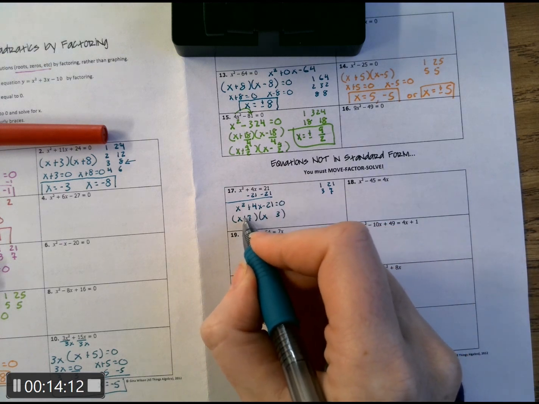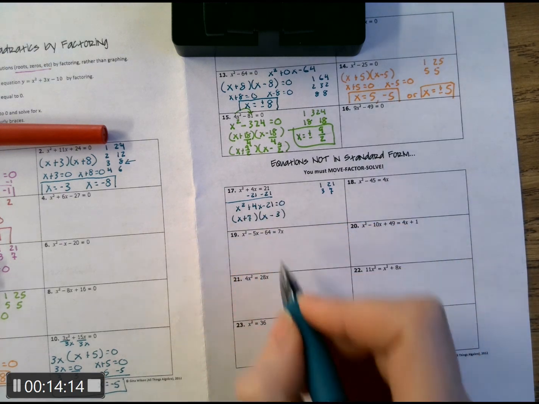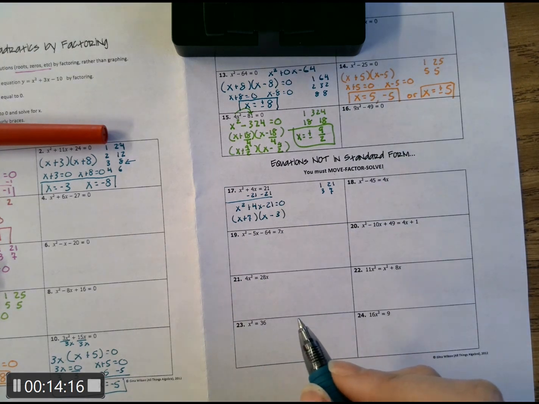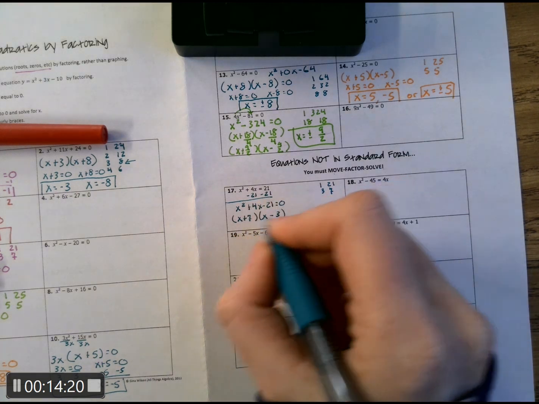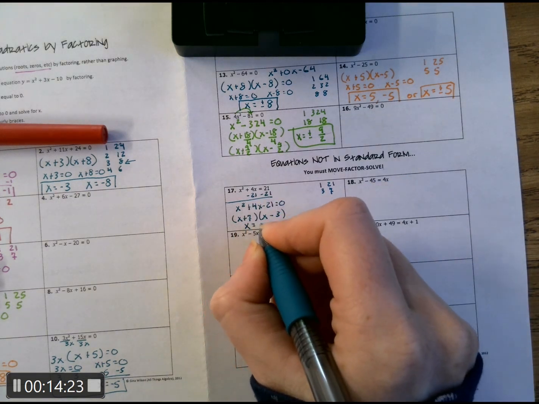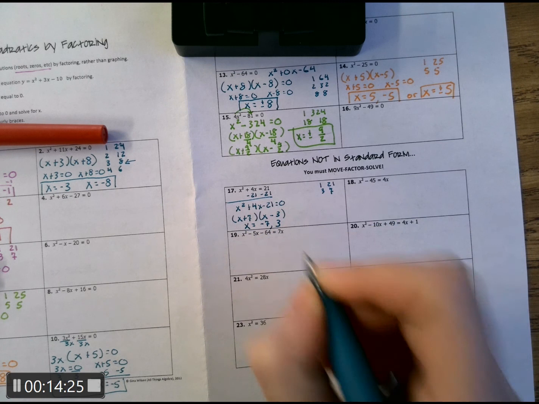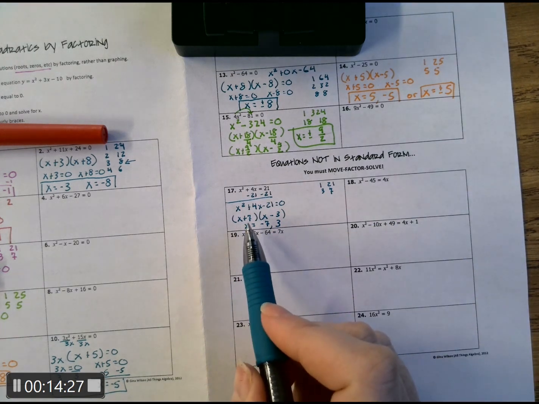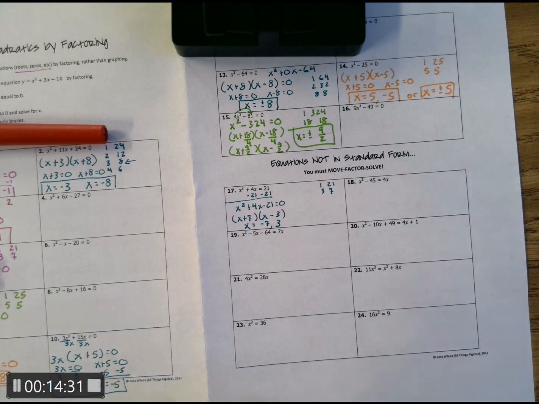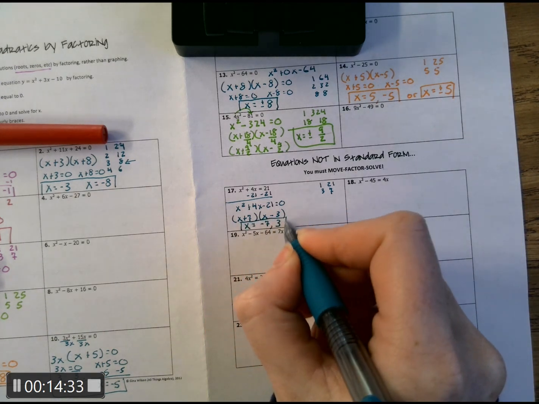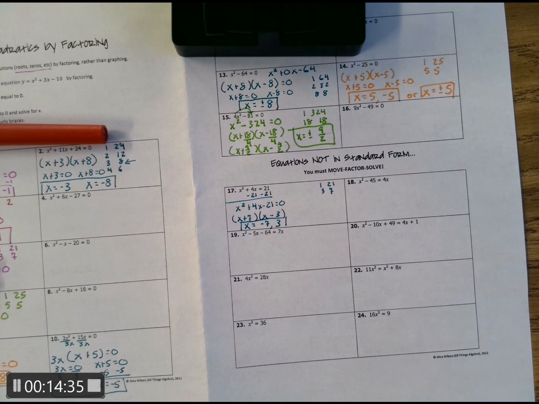Largest number takes that sign, and this one needs to become negative. Alright, and then you set your parentheses equal to 0. But I'm hoping you guys are going to get good enough to recognize that we're just changing the signs. So x is going to be negative 7, x is going to be positive 3. And that's your answer. Alrighty.